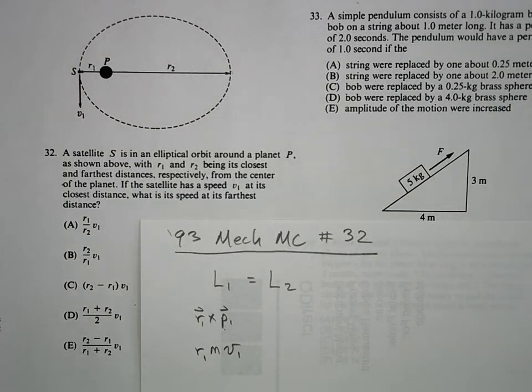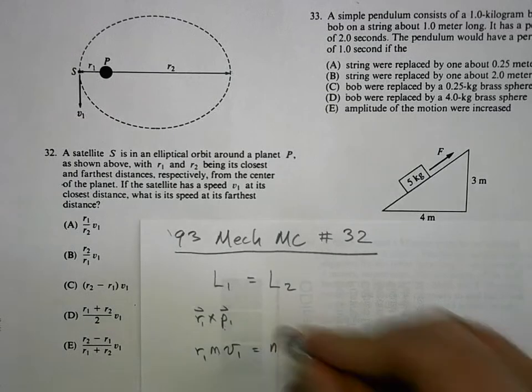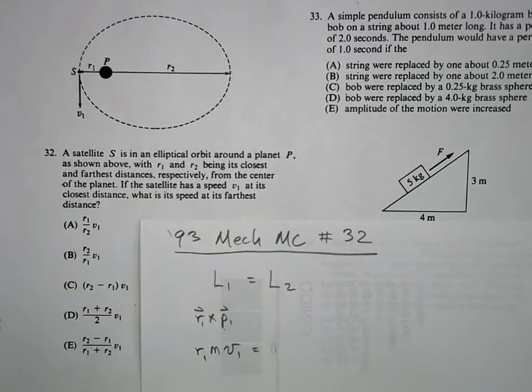Basically, it's your maximum, it's going to be the sine of 90 degrees, so it's equal to 1. So the cross product is just going to be R1 M V1, and that's going to be equal to R2 M V2.